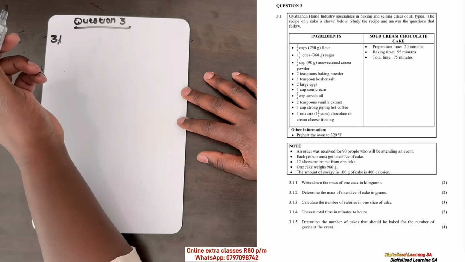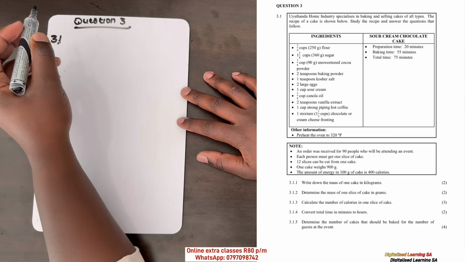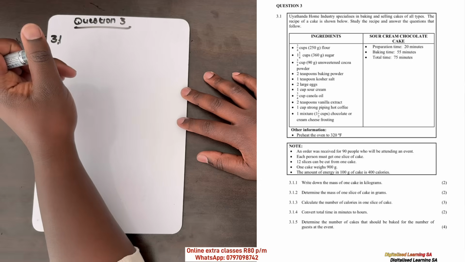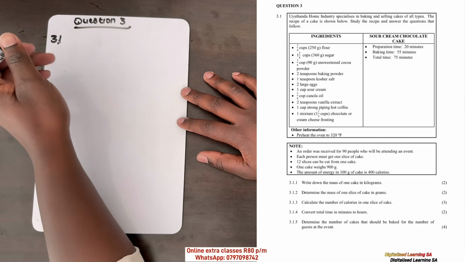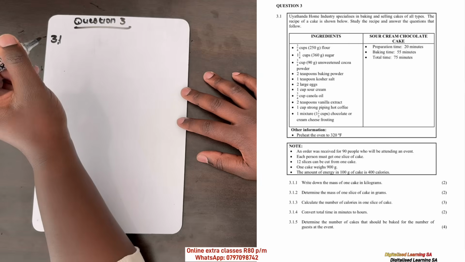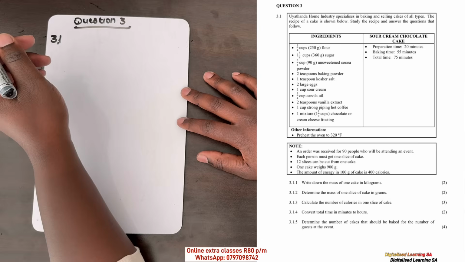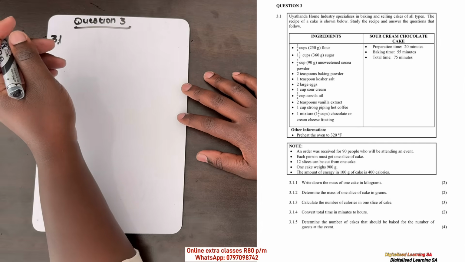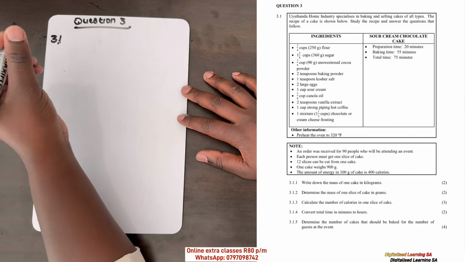Okay, so we are given the ingredients and we are also told that an order was received for 90 people who will be attending an event. Each person must get 1 slice of cake, and then 12 slices can be cut from 1 cake, and then 1 cake weighs 900 grams. And then the amount of energy in 100 grams of cake is 400 calories. So let's go ahead and start working on our set of questions.